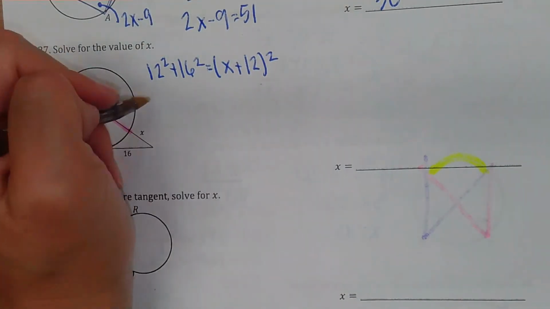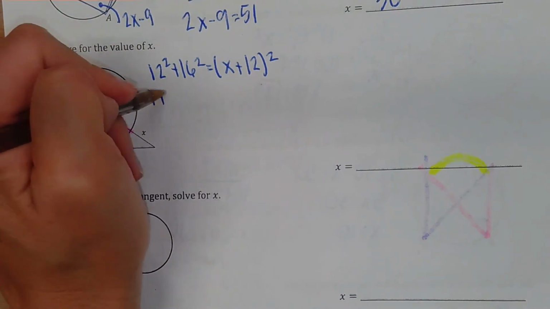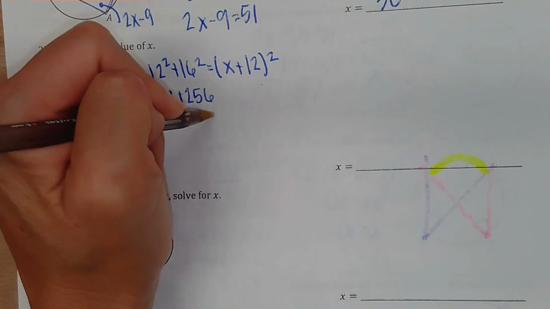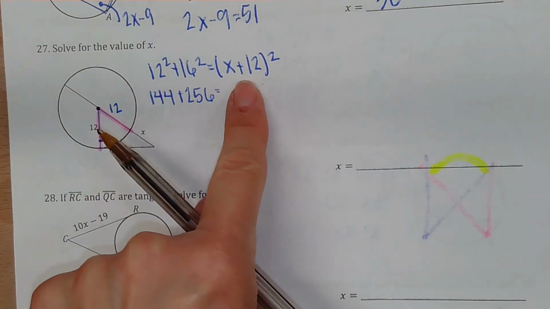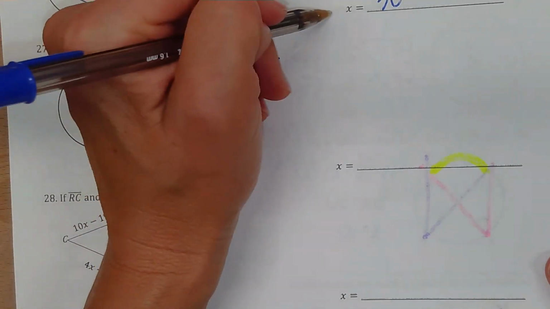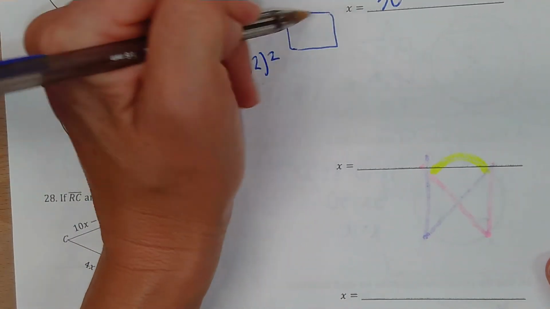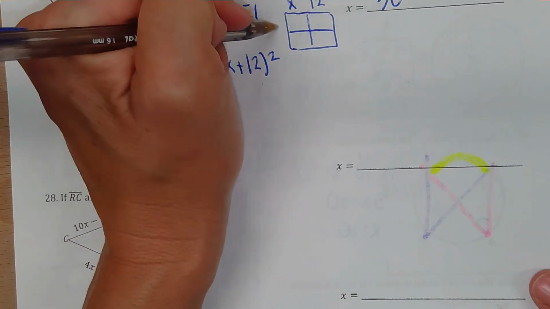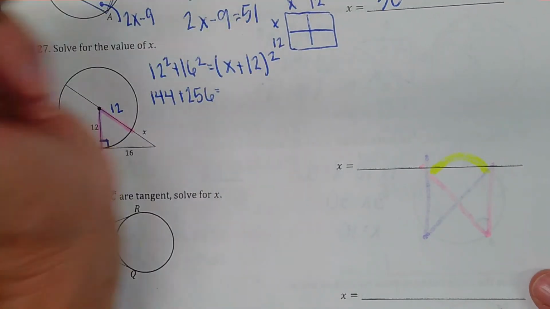Okay, 12 squared is 144. 16 squared is 256. And we've got to square this. Remember, we're not distributing the 2. What we're doing is something like this. X and 12, x and 12.